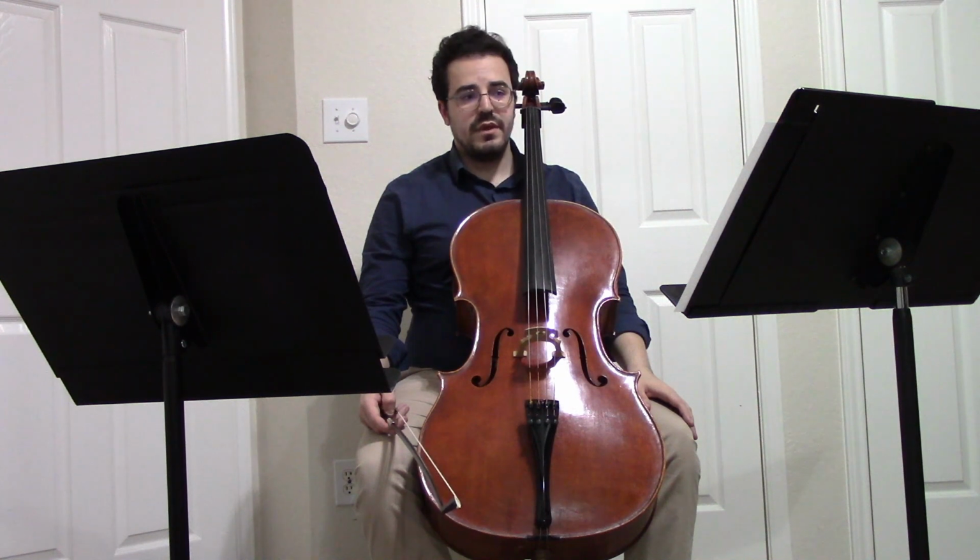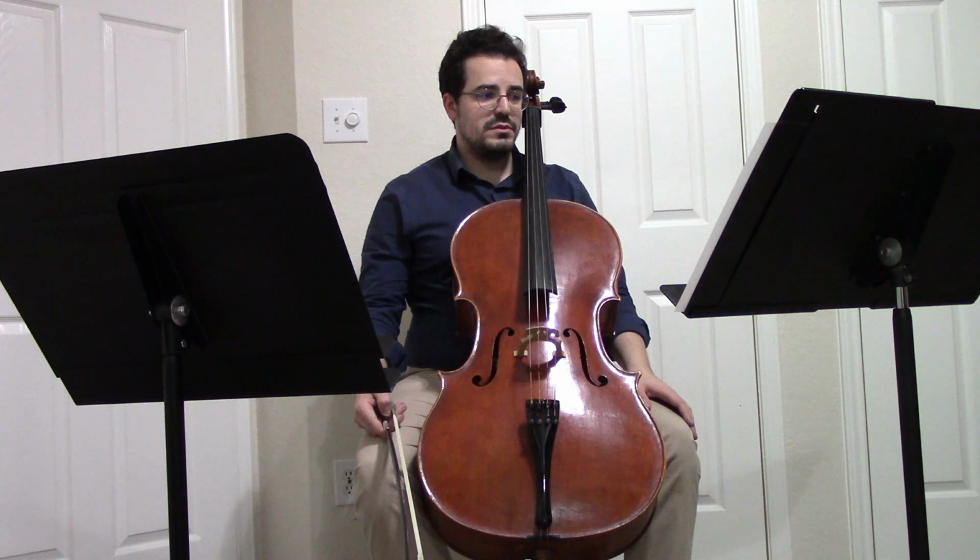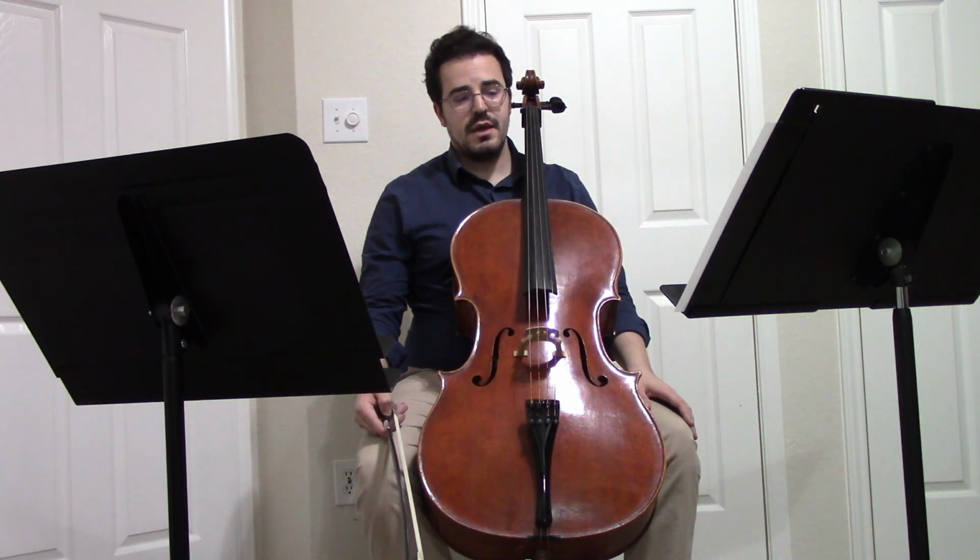The most important fingerings for the part that I just played are the 2 relatively large shifts on the first 2 notes of measures 2 and 4.